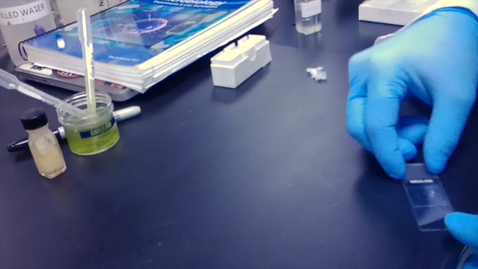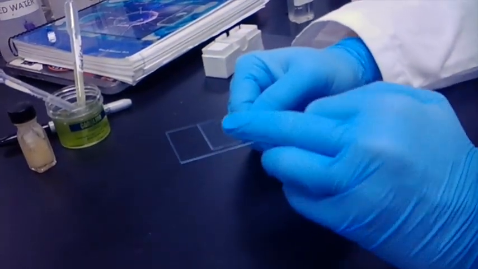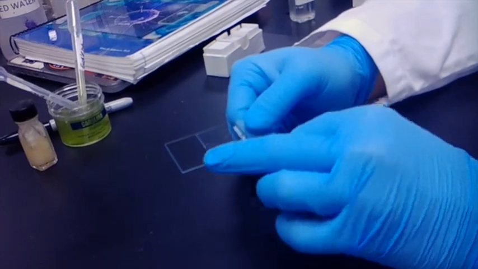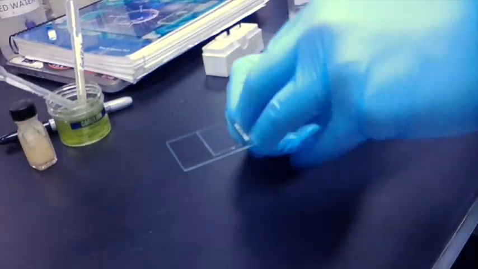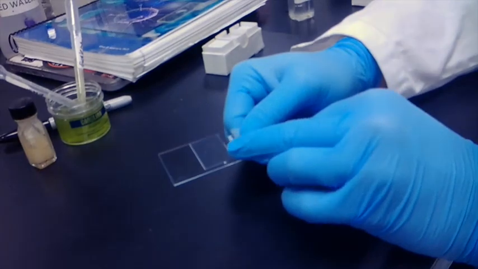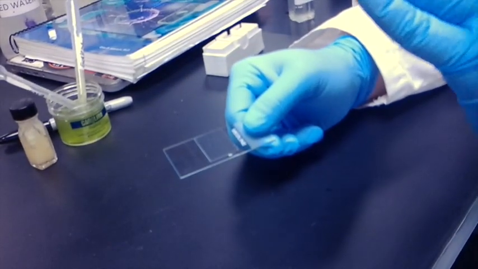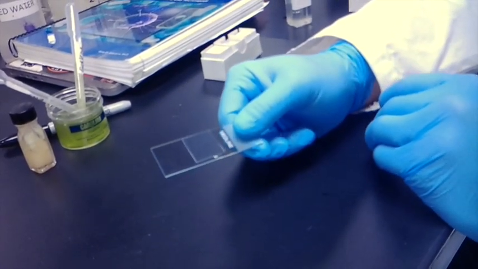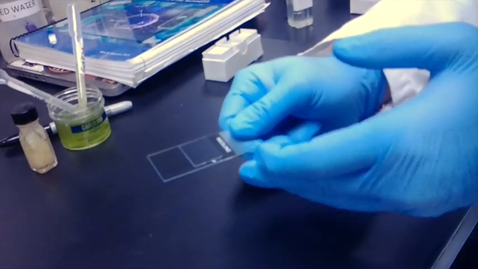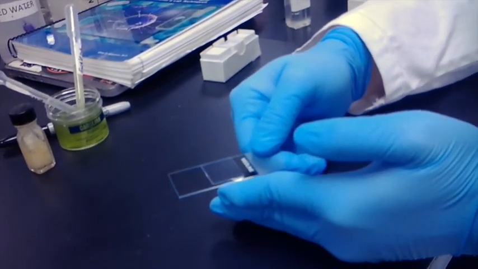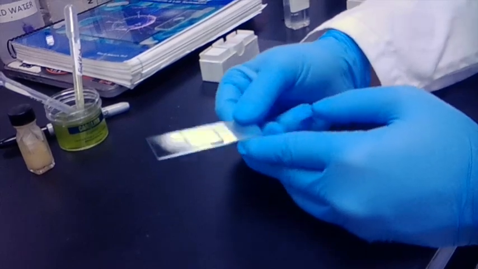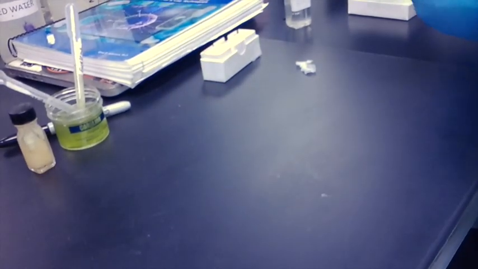When you do this, you'll be able to see your wet mount, that droplet, spread across the slide from the weight of the cover slip compressing the droplet. Now that you've successfully mounted your drop, you can visualize it on the microscope.